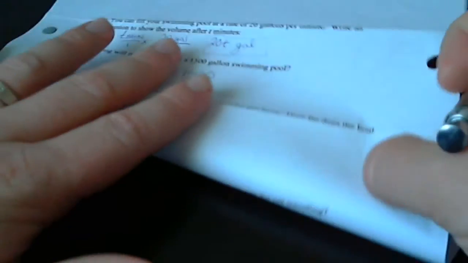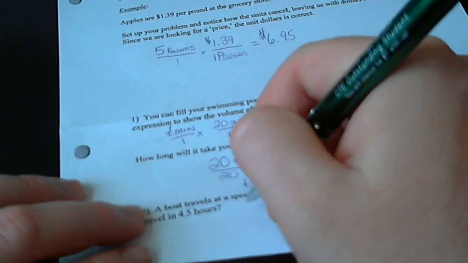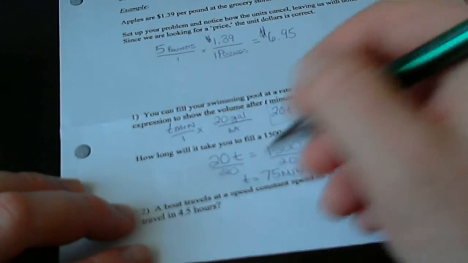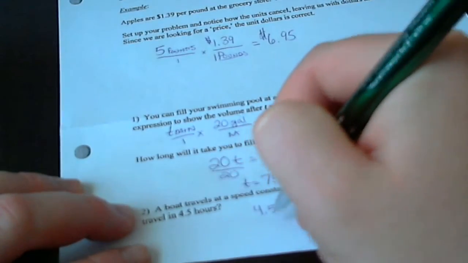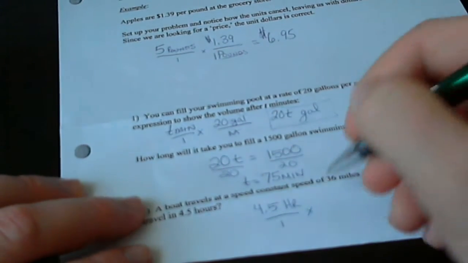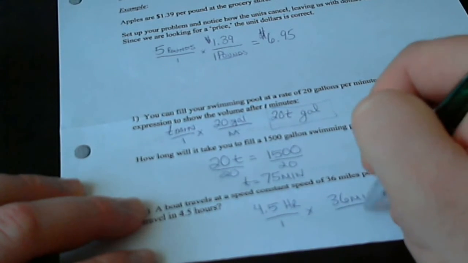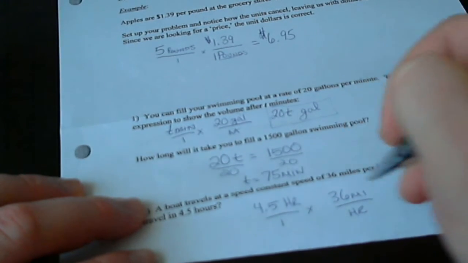Okay, let's talk about a speedboat traveling at a constant speed of 36 miles per hour. Let's find out how far the boat is going to travel in 4.5 hours. Okay, well, we have 4.5 hours over 1 times 36 miles per 1 hour.